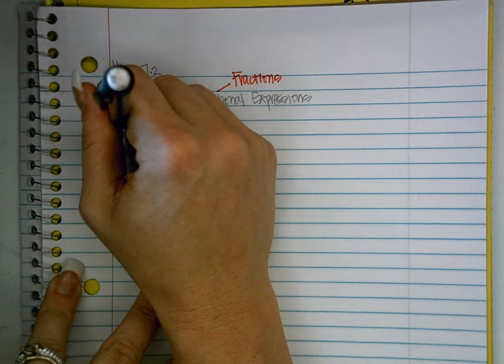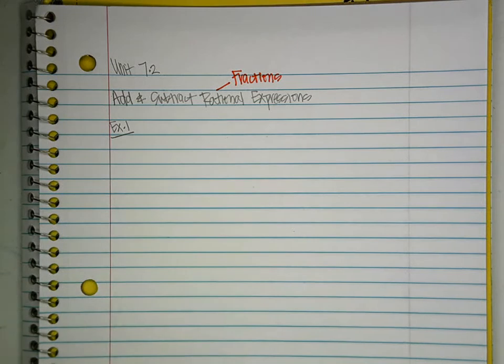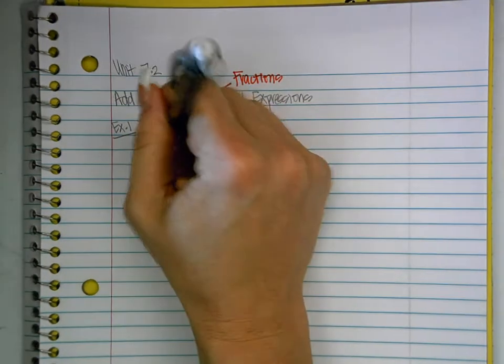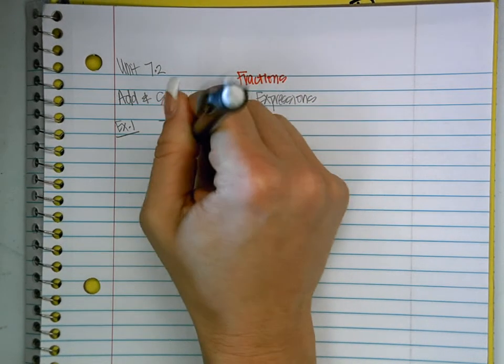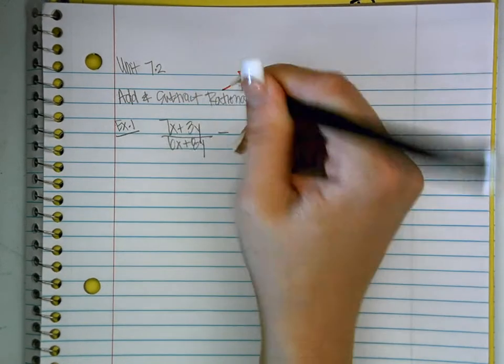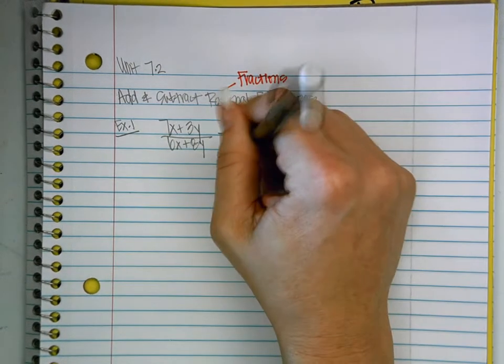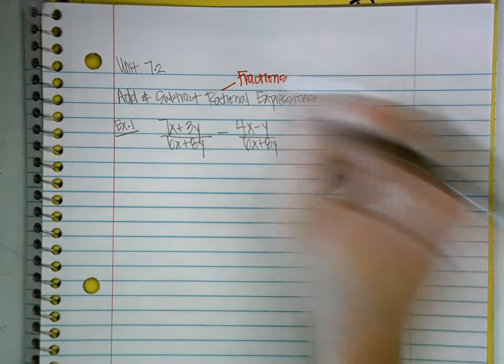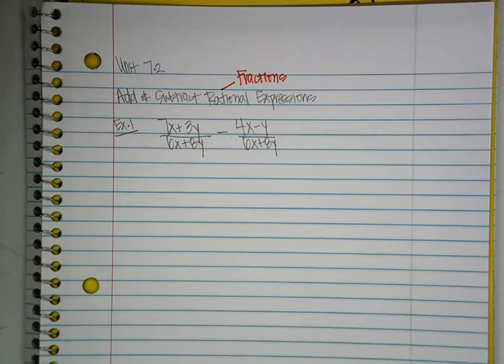So for example 1, if I asked you to combine (7x plus 3y) over (6x plus 8y) minus (4x minus y) over (6x plus 8y). So combine and give me your answer in lowest terms. All your instructions are always going to say give answer in lowest terms.